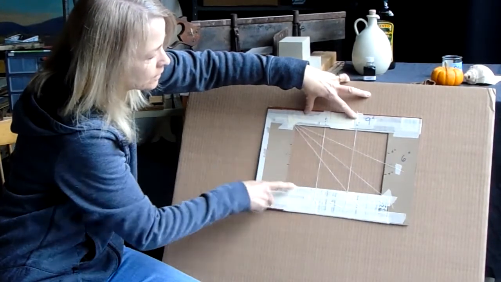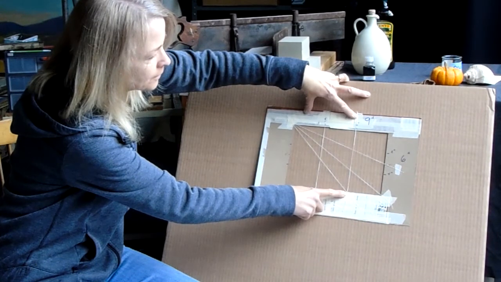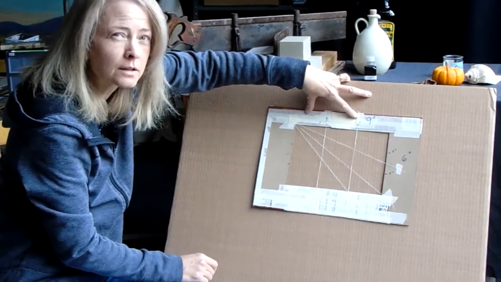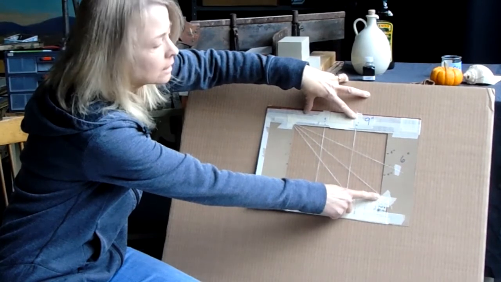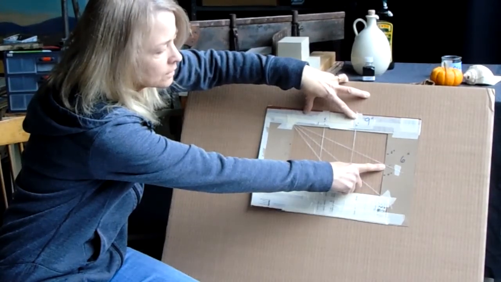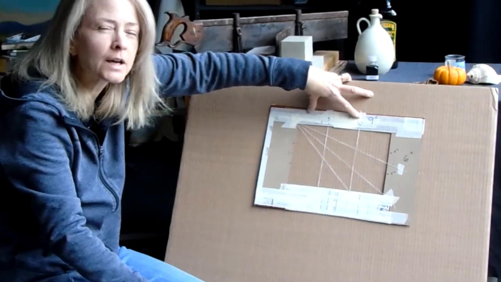So here's a 6-inch square, and I've taken the diagonal of that square. I've also taken the diagonal of the halfway point on the 6-inch side, which is at 3 inches. So I've created 3 diagonals.